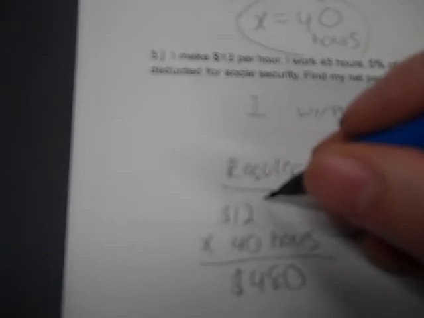Now, my overtime pay, here's what I need to do. I need to figure out how much money I make. To find that, I multiply the 12 times 1.5. That's the law, okay? When you work overtime, you have to get paid more than $12, and you times it by 1.5. That's 18.